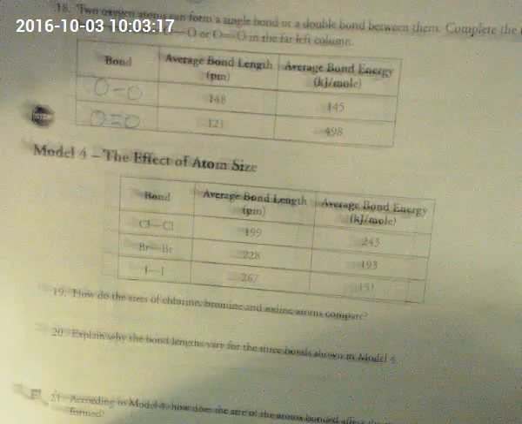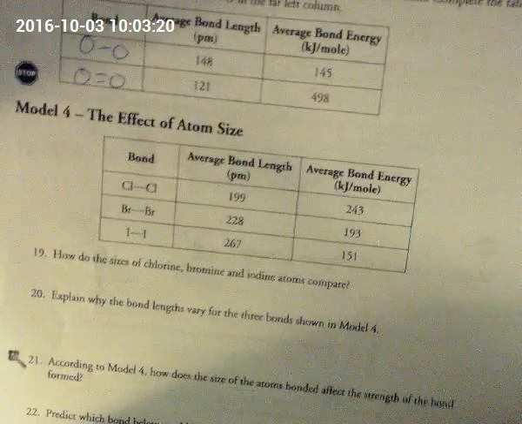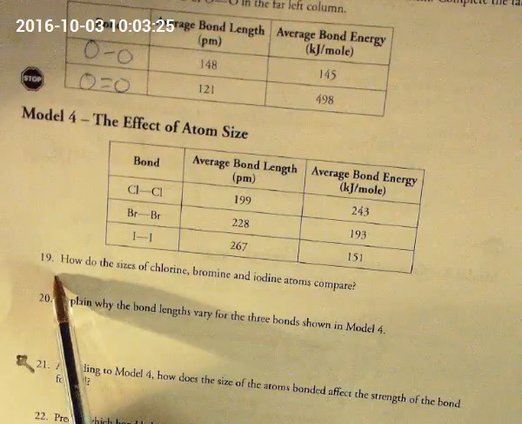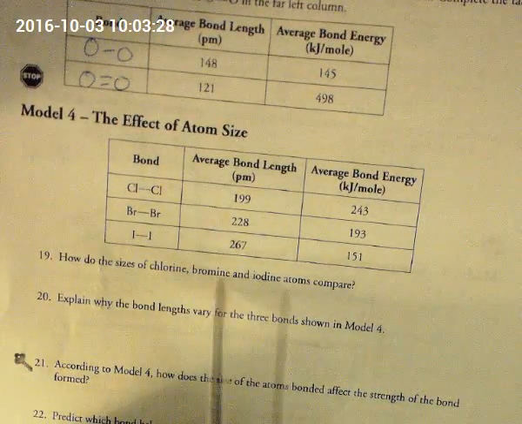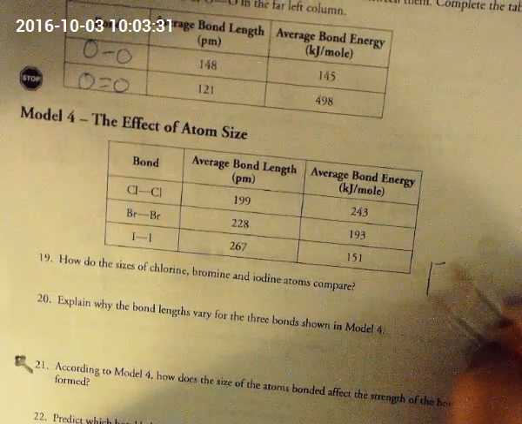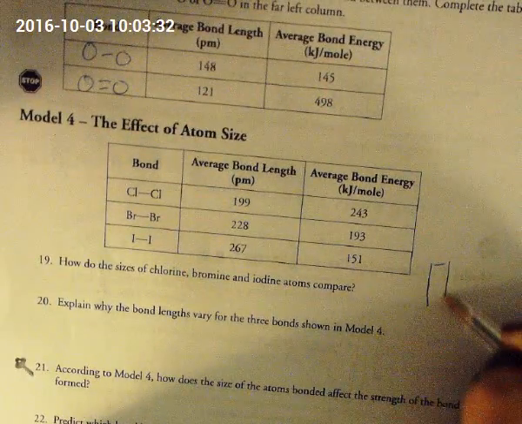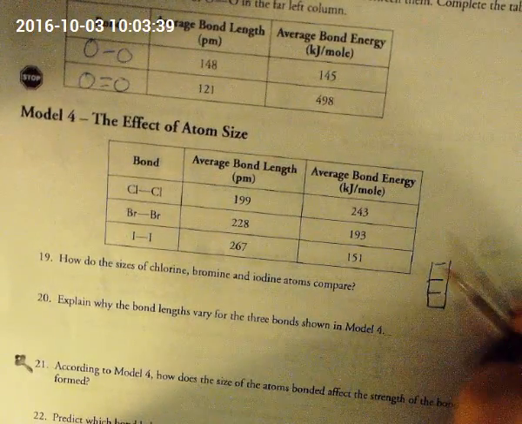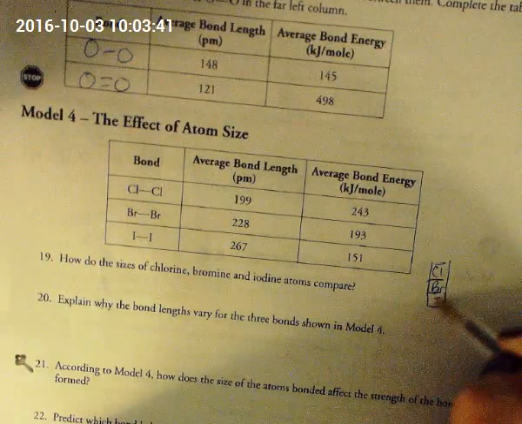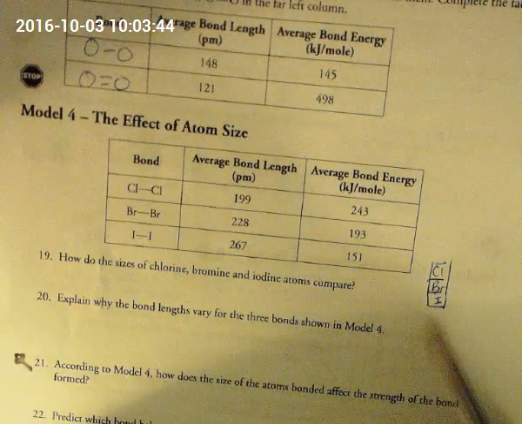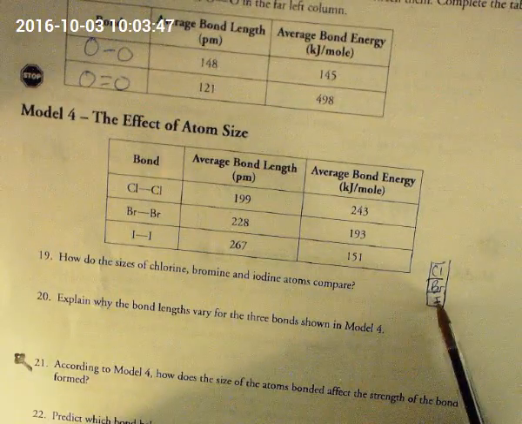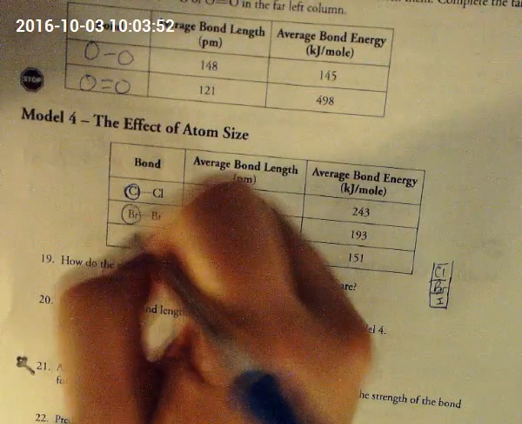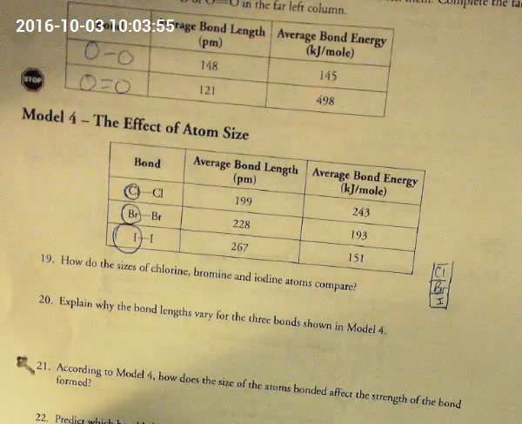And now we're going to look at atom size. So we have a new table here. For question number 19, they want us to figure out how the sizes of chlorine, bromine, and iodine compare. It might help you to look at the periodic table and realize all three of those are halogens. They go in this order: chlorine, bromine, iodine. So chlorine's on top, iodine's on the bottom, correct? So how do the sizes compare?